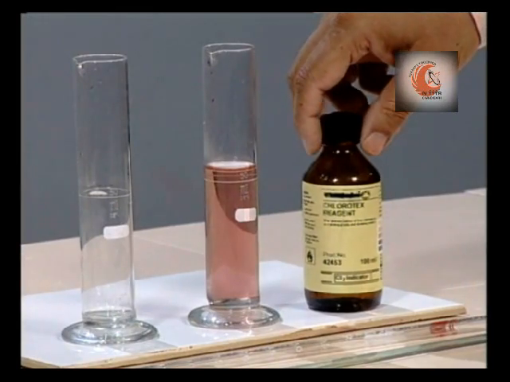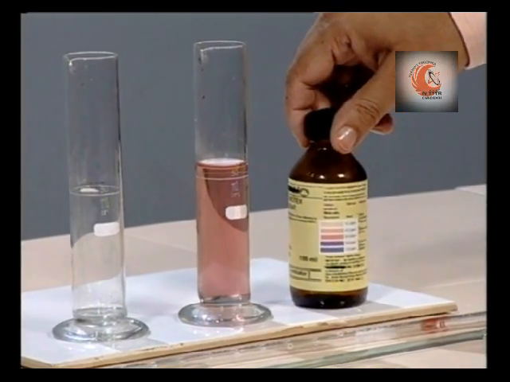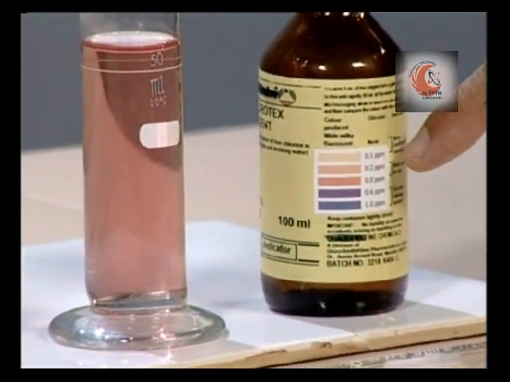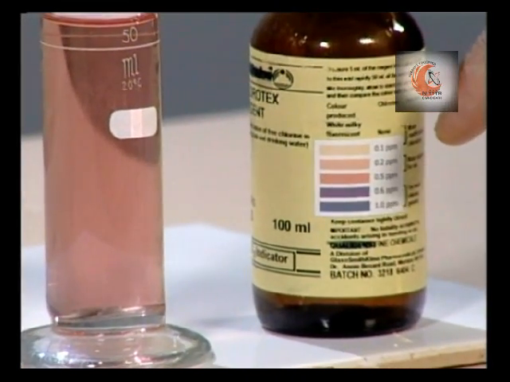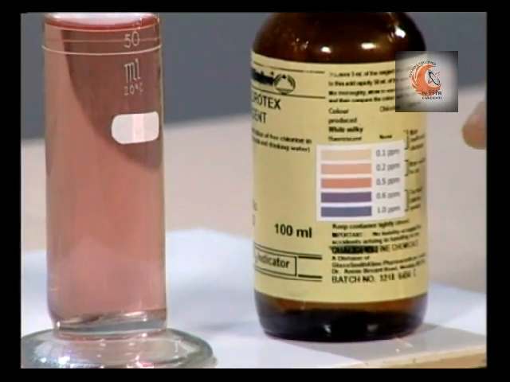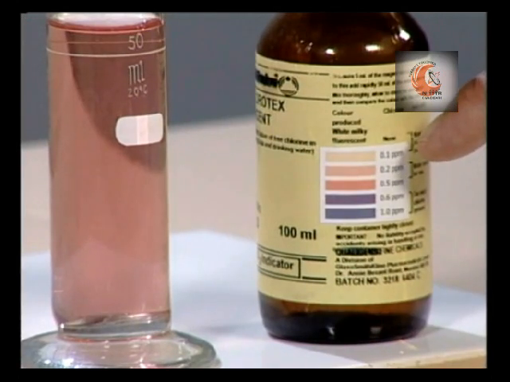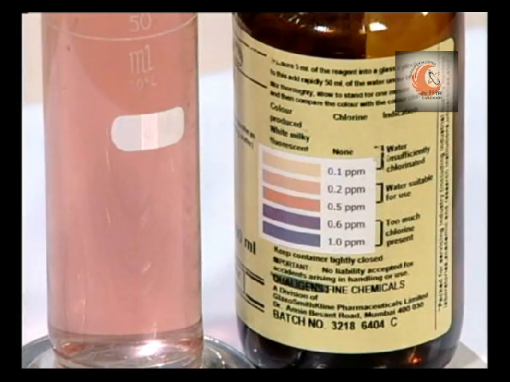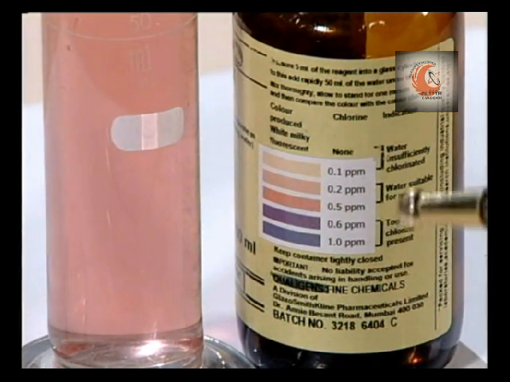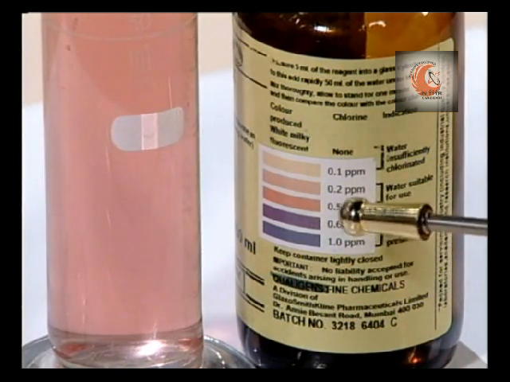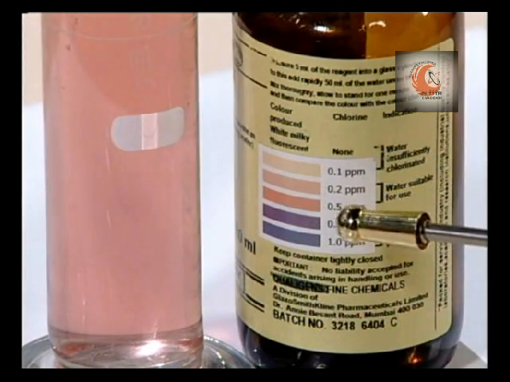Now this reagent bottle has a color chart on it. Sometimes the color chart may be separately available. There are various colors embossed against which the residual chlorine value is mentioned. Compare the color developed in the cylinder with the color comparison chart and find the matching tint.